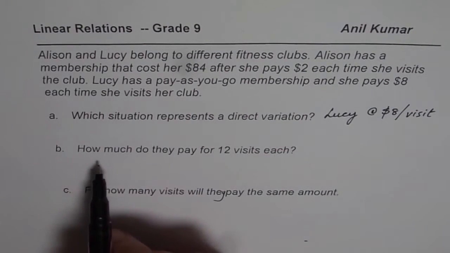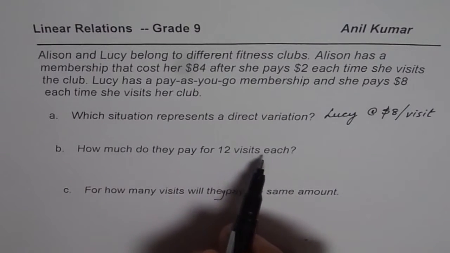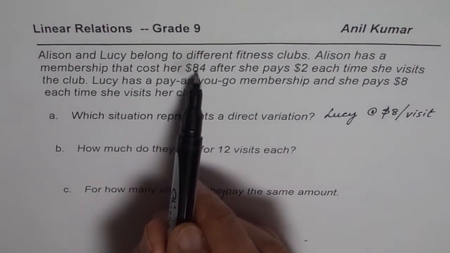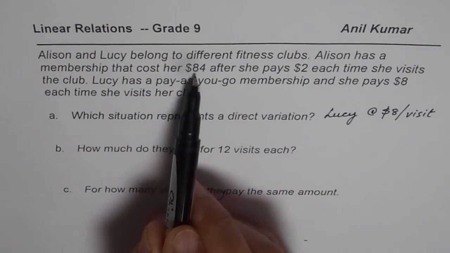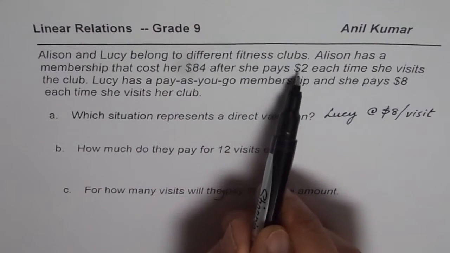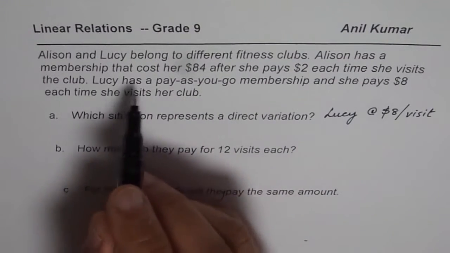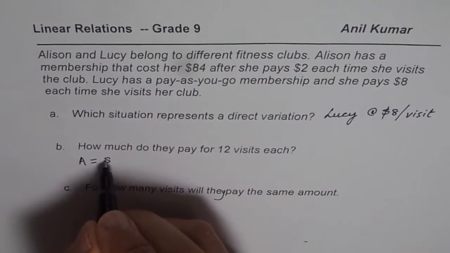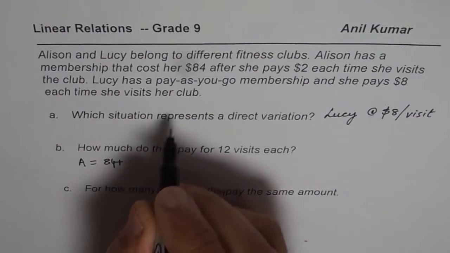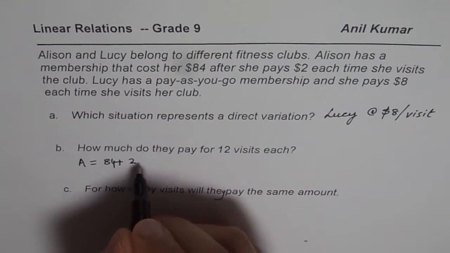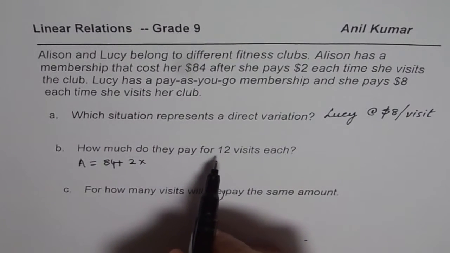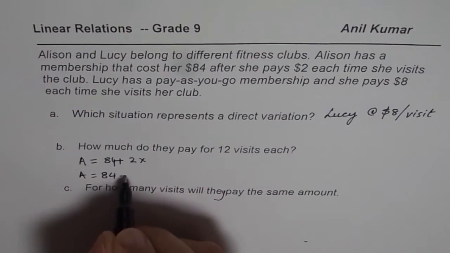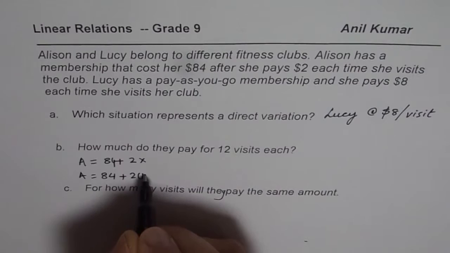The second question is, how much do they pay for 12 visits? Now for Allison, the payment is $84. That is a fixed cost. It's a partial variation and she pays $2 each time. So we could write the equation for Allison as payment will be 84 plus $2 each time. So let's say 2x. Since there are 12 visits, that payment should be equal to 84 plus 2 times 12, right?